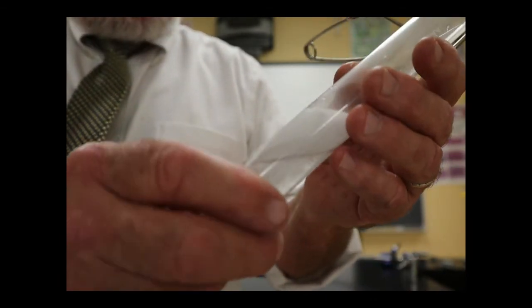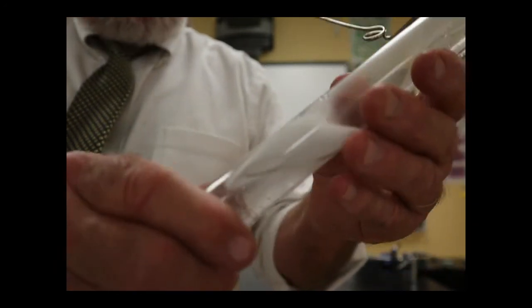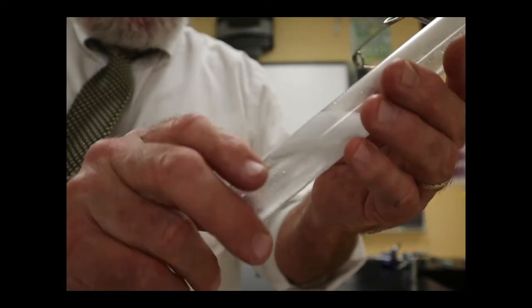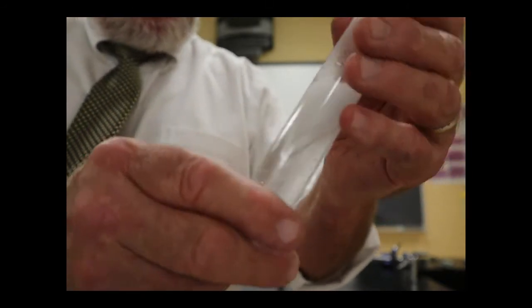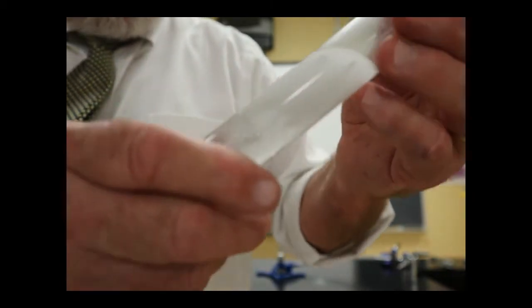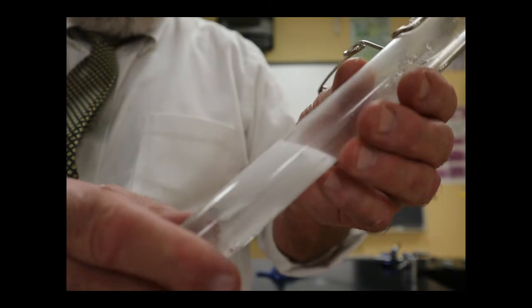It's going a lot slower than I had hoped. I could have used a more concentrated acid. And maybe if I wanted to do this a little quicker, I would want to use a more concentrated acid next time. All right. This one is fairly dilute, which means in 1 liter of this acid, there'd be 1 mole of the acid.